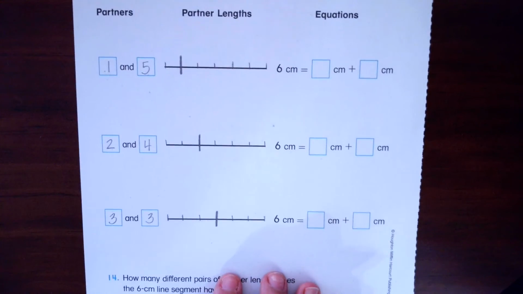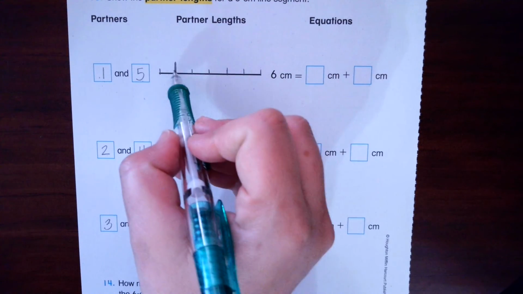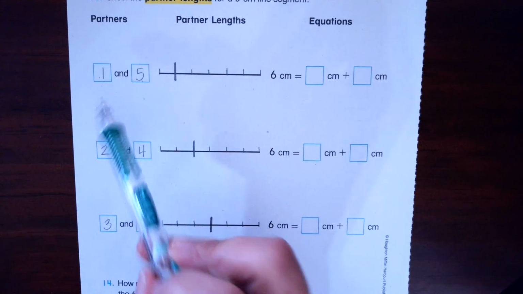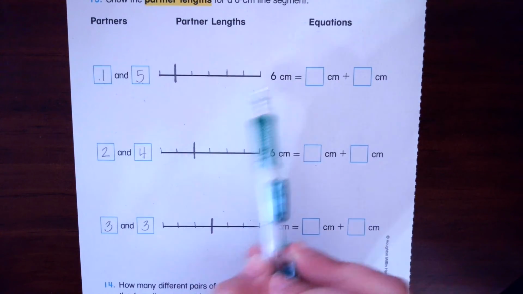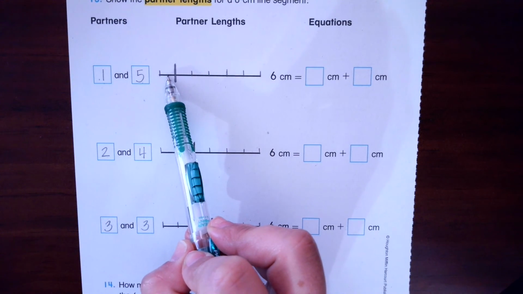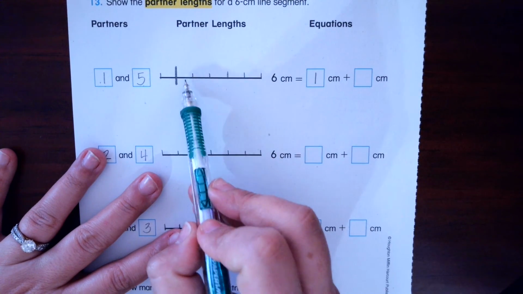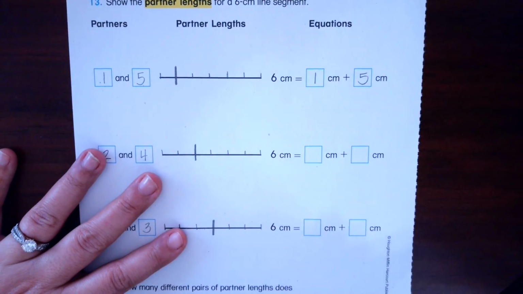All right, now we're going to make equations based on these partner lengths. We used 1 and 5, right? So if we look at our partner length, we start with 1 centimeter plus 1, 2, 3, 4, 5 centimeters.